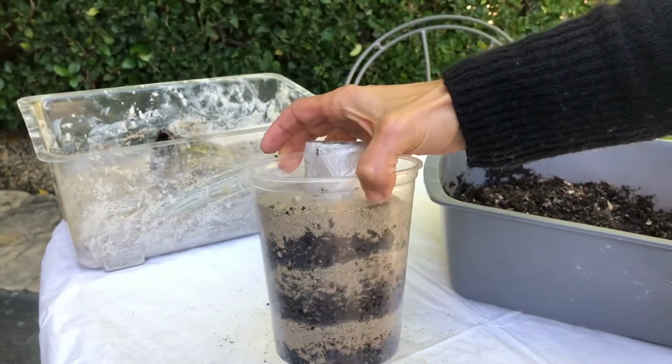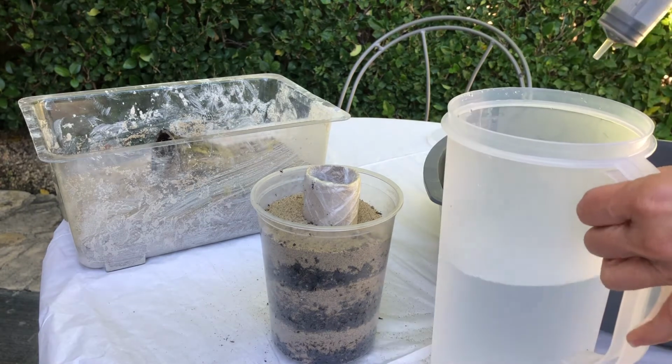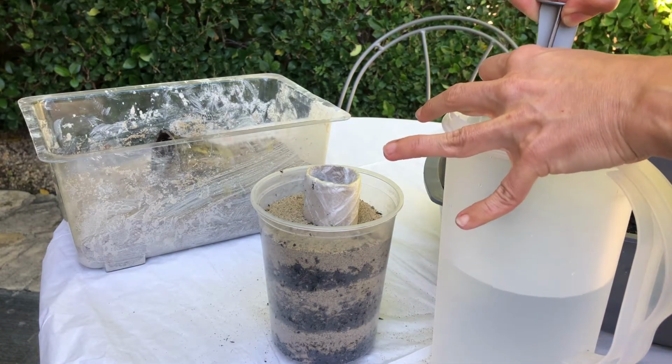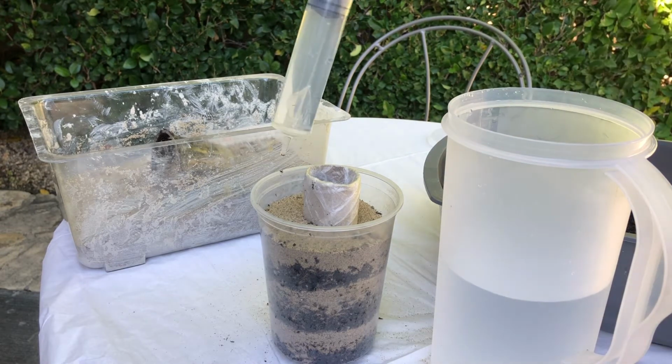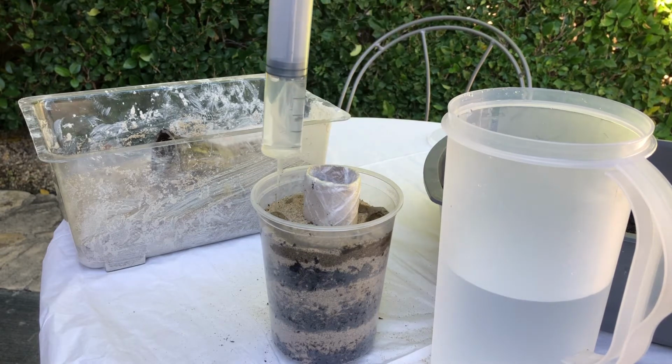Before I add my worms though, I'm going to add one very important ingredient. That is the ingredient that all living organisms need to survive, and that's water. I'm going to use a syringe and I'm going to add water.